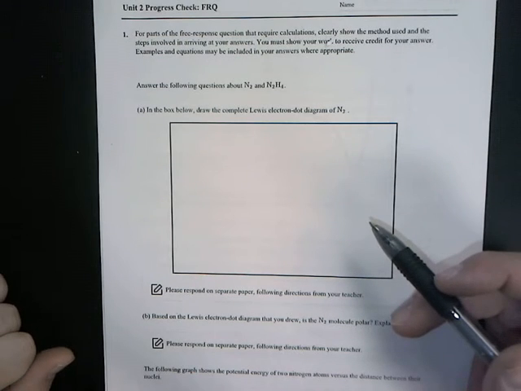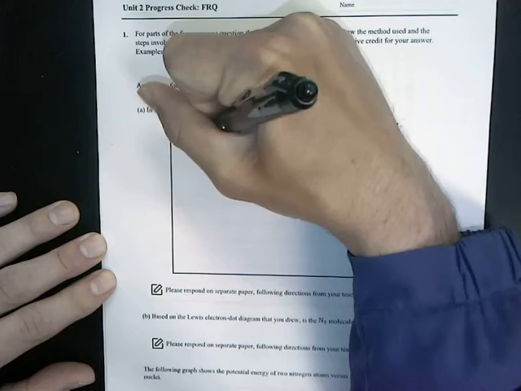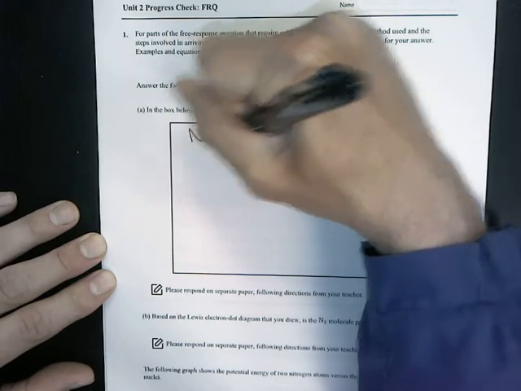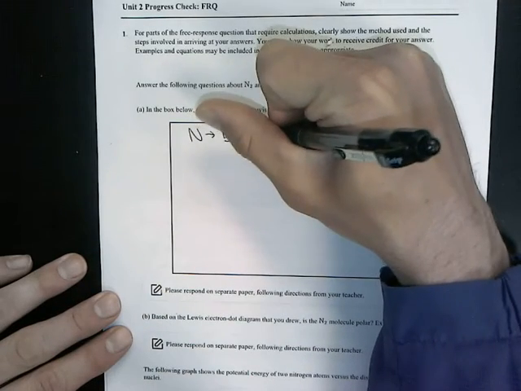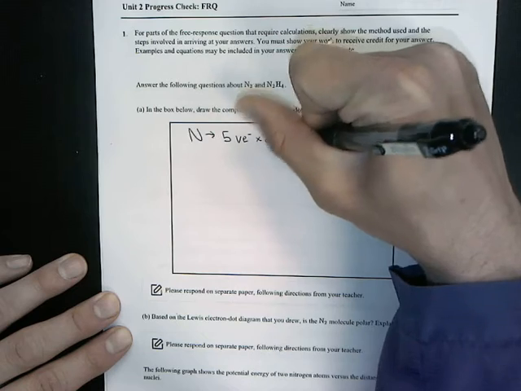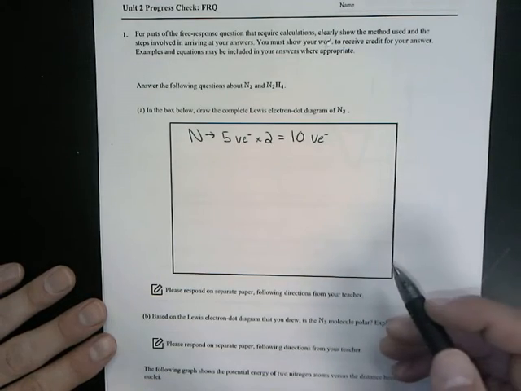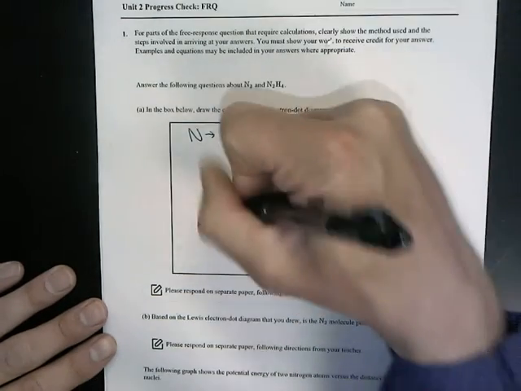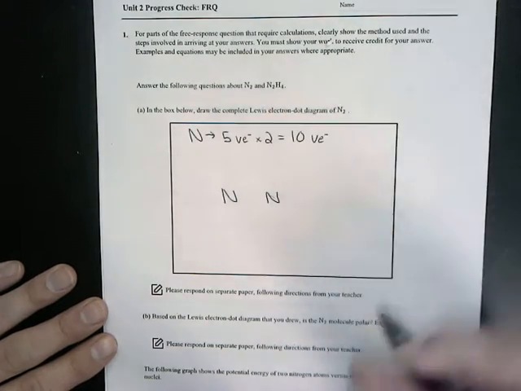So question 1A says, draw the electron dot diagram of N2. So remember, the first thing with electron dot diagrams here is that we want to identify how many electrons we have to deal with. Well, each nitrogen has 5 valence electrons, and in a molecule of N2, we have 2 of those nitrogen atoms. And so we have 10 valence electrons to work with. Well, how we set up this structure is we're going to put these Ns spaced out from one another.